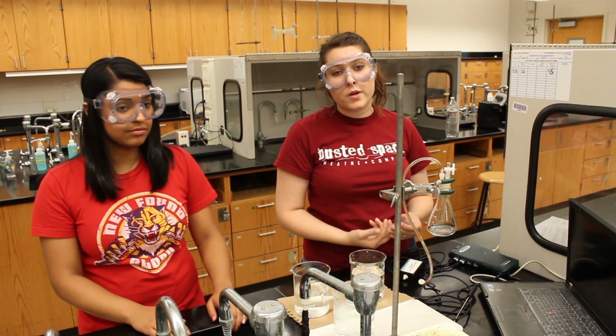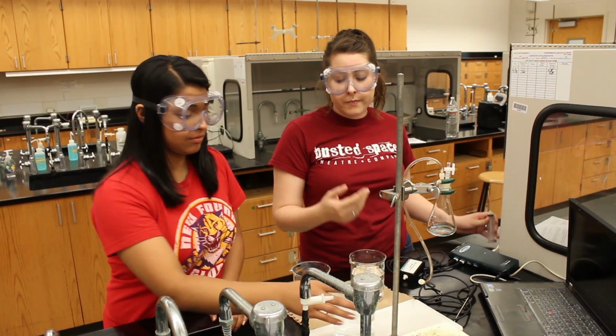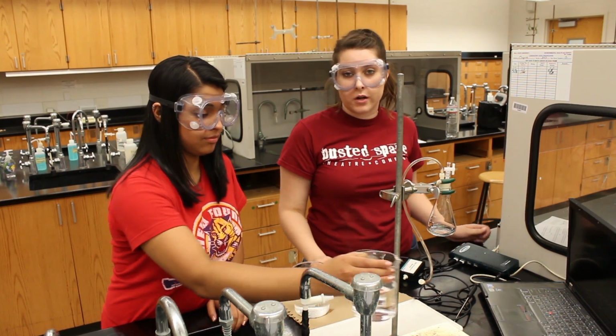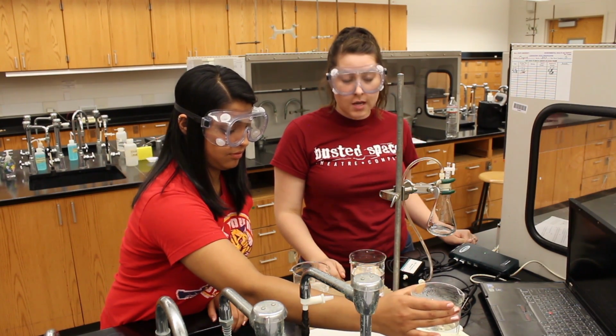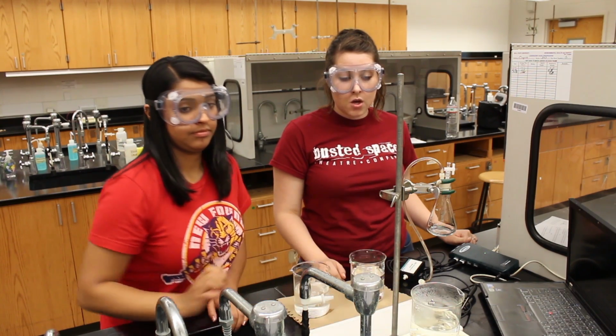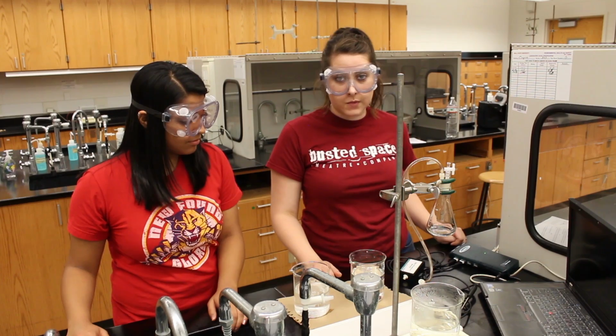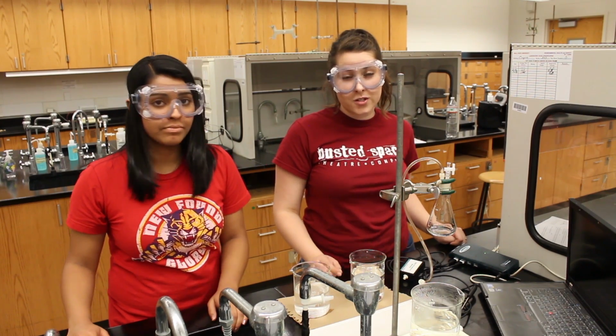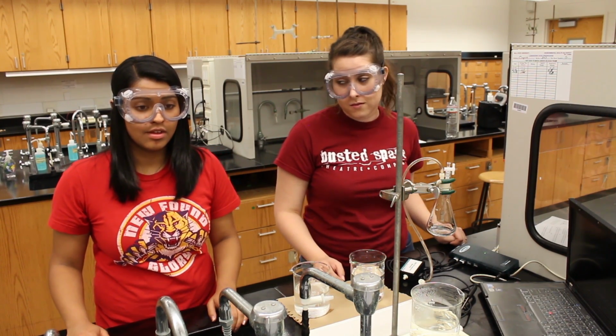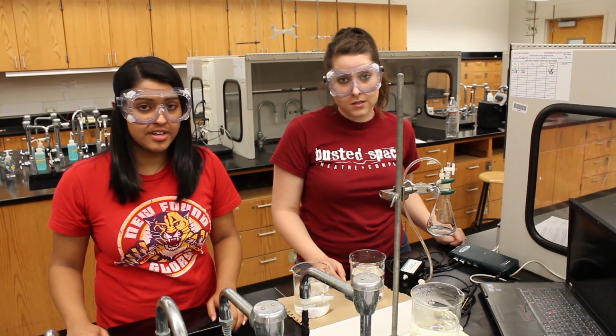For this next part, we'll want to set up a hot water bath by putting 400 milliliters of water into a 600 milliliter beaker and placing it onto the hot plate. Now, while this water comes to a boil, you can go ahead and continue on with the other steps in your lab. Just be sure to turn on the hot plate. We speak from experience.